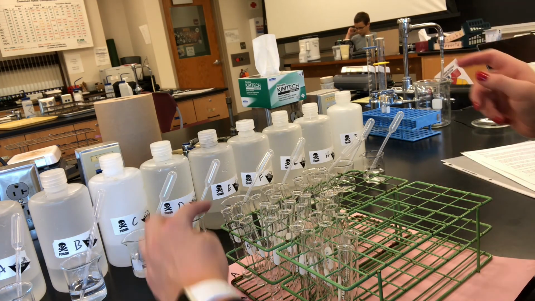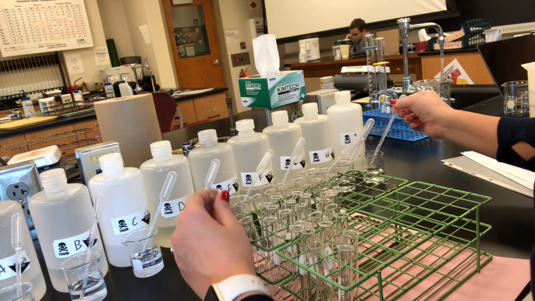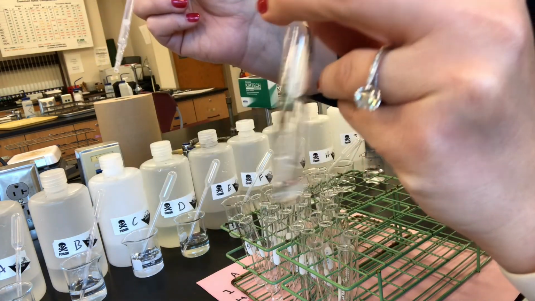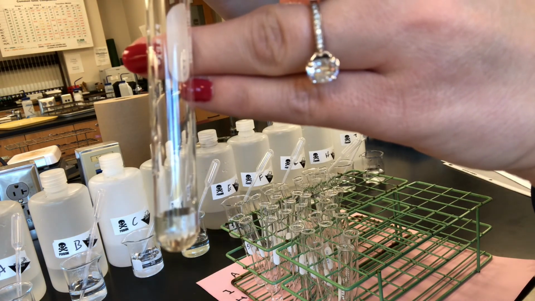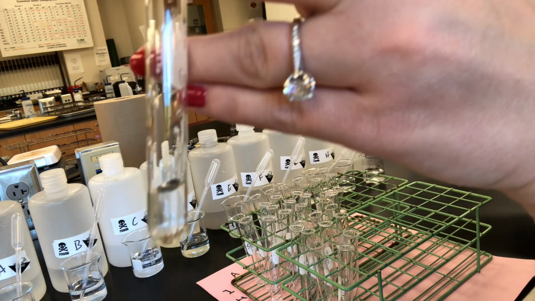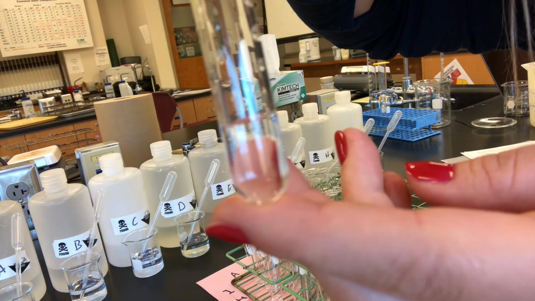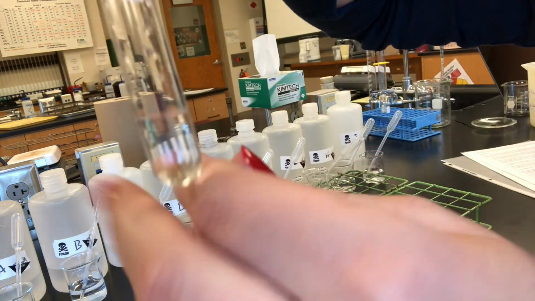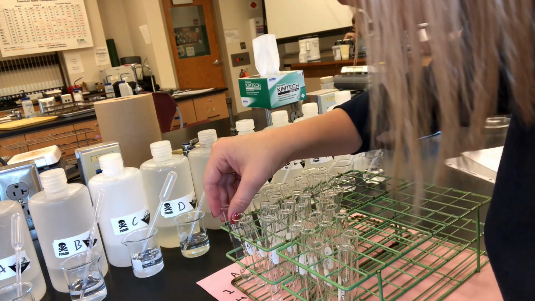The first one here is unknown A and half a milliliter of unknown I. So this is A and I being added to it. Let's see if I can get this so you can see it well. All right, here we go. A and I. I don't see a whole lot happening. Still clear and colorless. No heat. No nothing. We'll come back and check them all at the end though. So that was A and I.